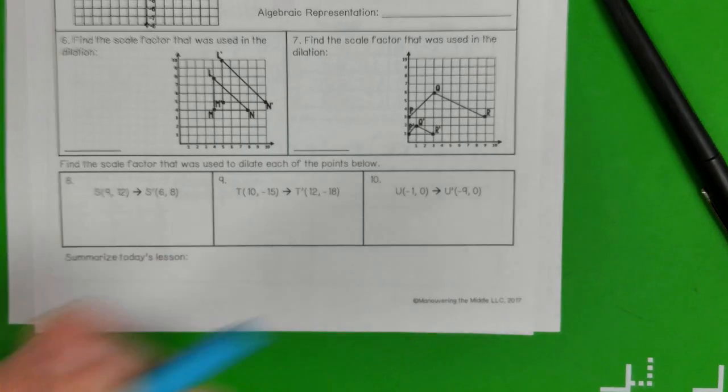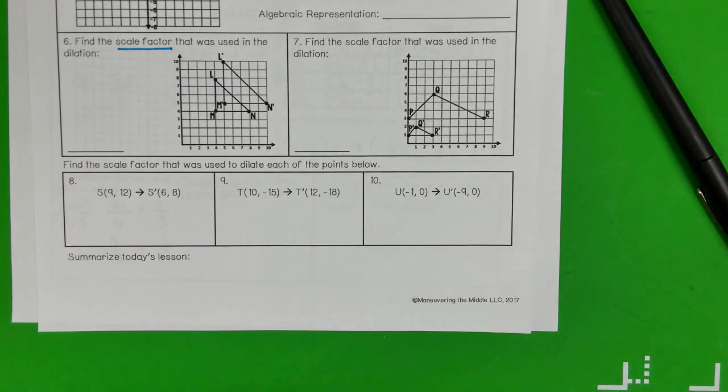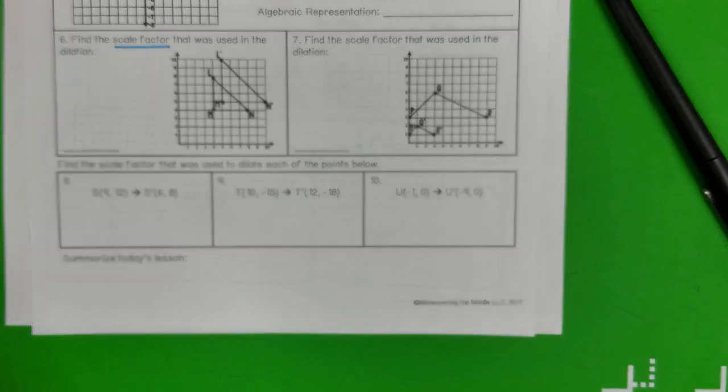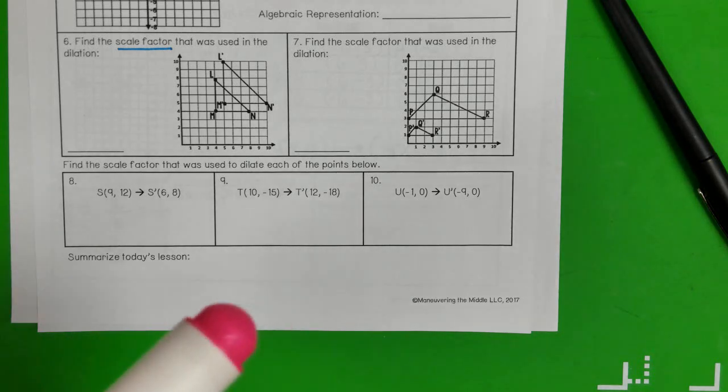It says, find the scale factor that was used in the dilation. Okay, so we can do this a couple of different ways. If we can find some corresponding sides that are straight, that are horizontal or vertical, then we can do the scale factor with our sides. We can also use our points, okay?